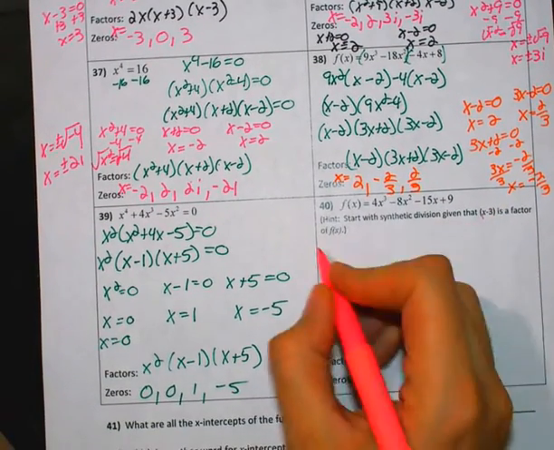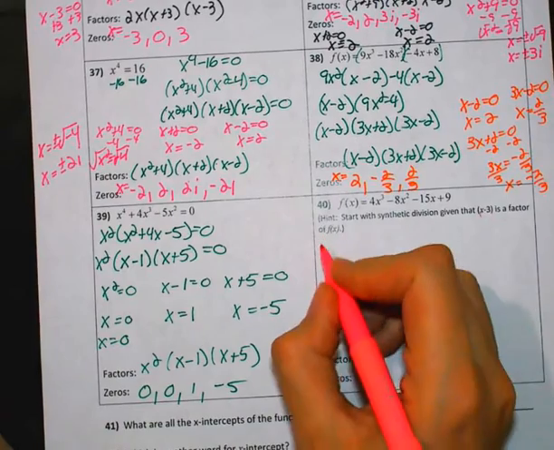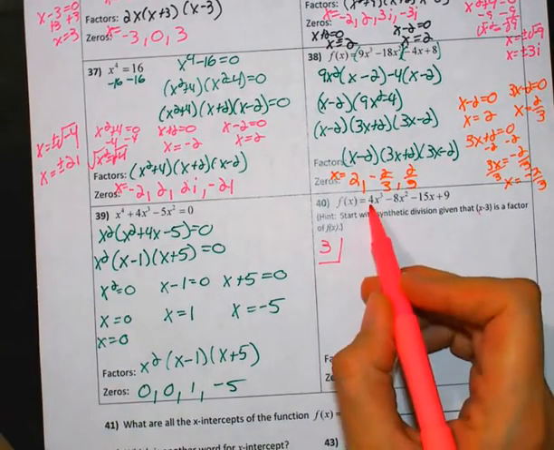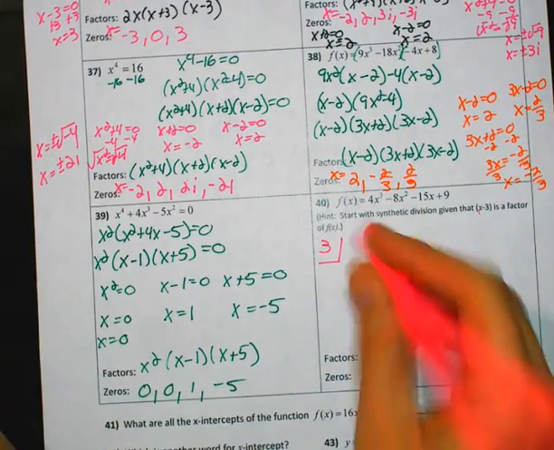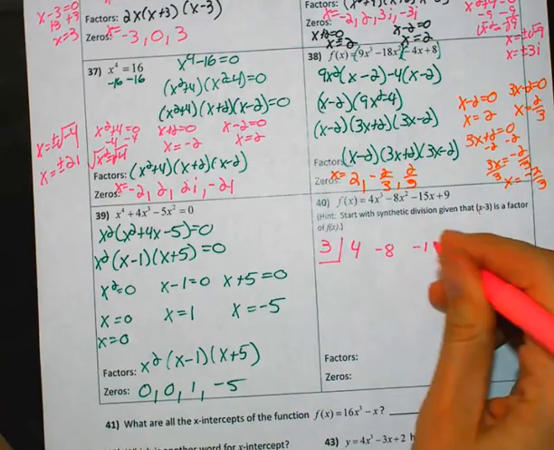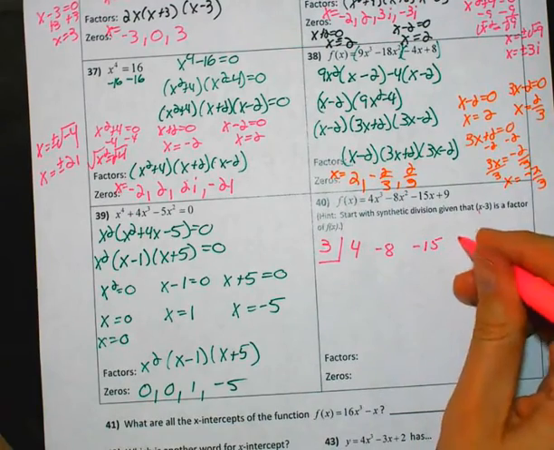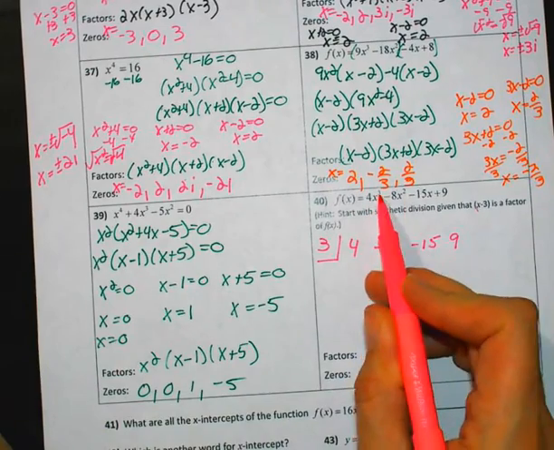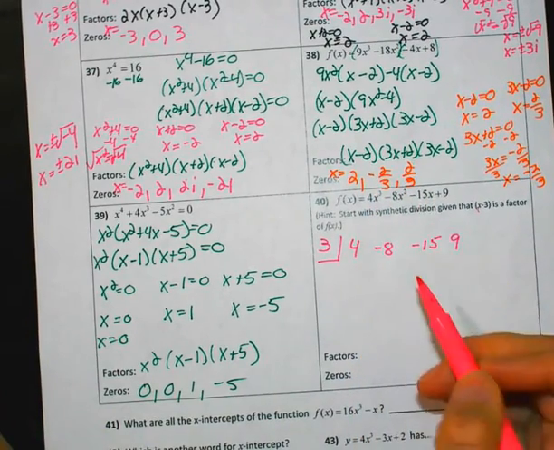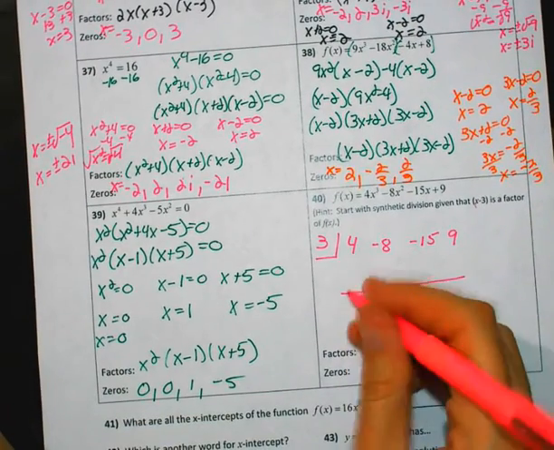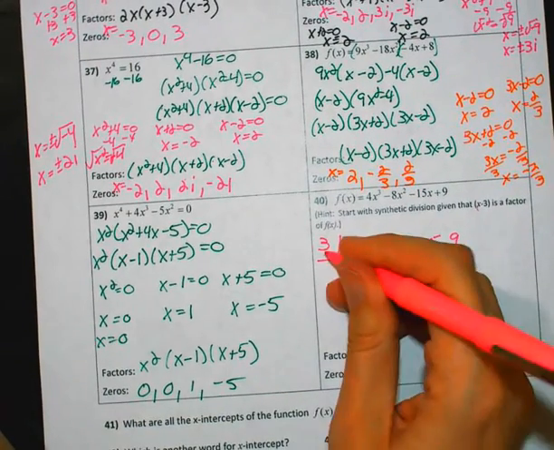I'm going to do the opposite sign, so that's negative 3, so I'm going to put a 3 on the outside. I'm going to put each of the coefficients, 4, negative 8, negative 15, and 9. Notice that these are already in order and there's no gaps. We go 3, 2, 1 and then no exponents. First we're going to bring down the first coefficient and we're going to multiply.